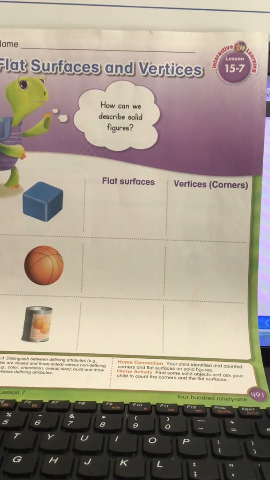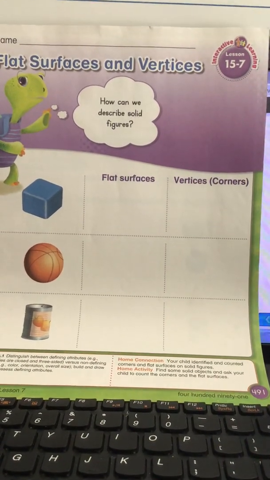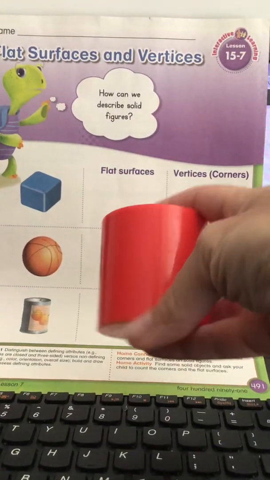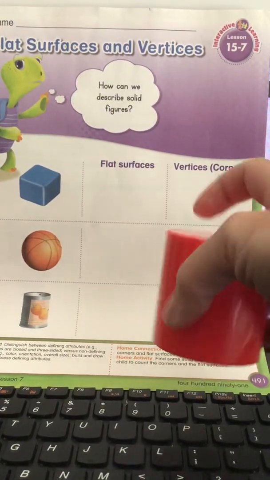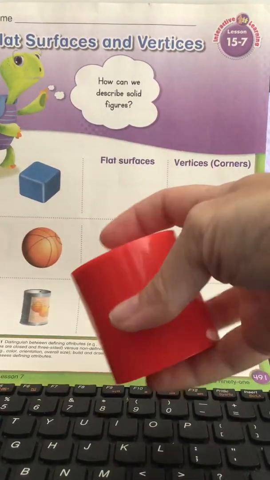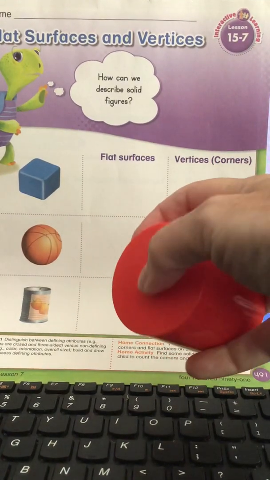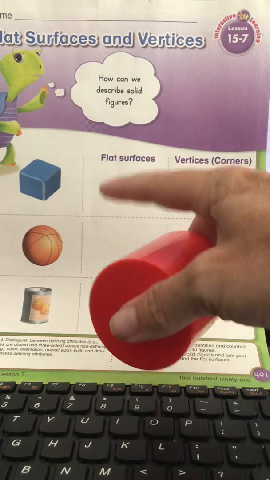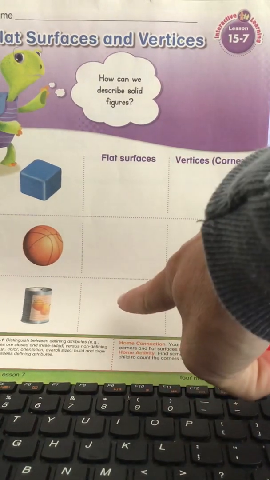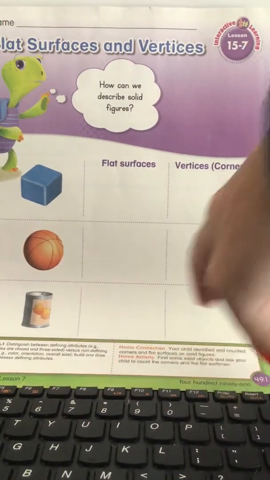The next one is the can of peaches. We call it a cylinder in math. We are looking for the flat surfaces first, so we have 1, 2. A cylinder has 2 flat surfaces. You're going to write the number 2 in the first box.